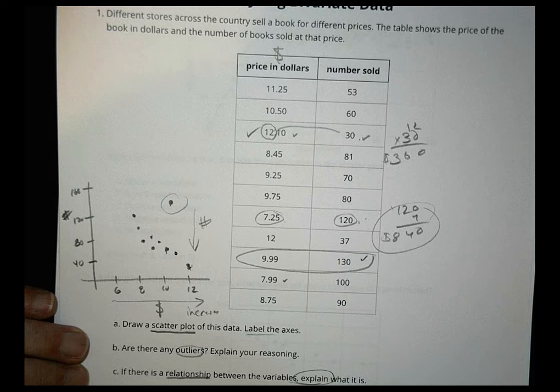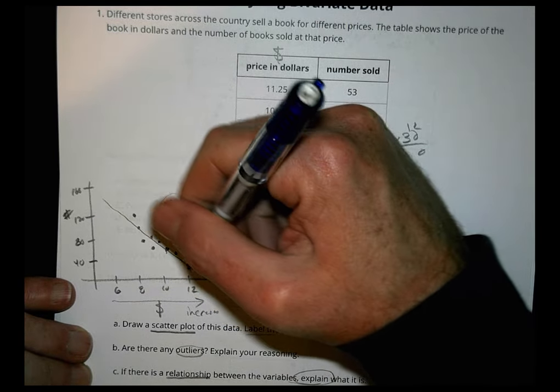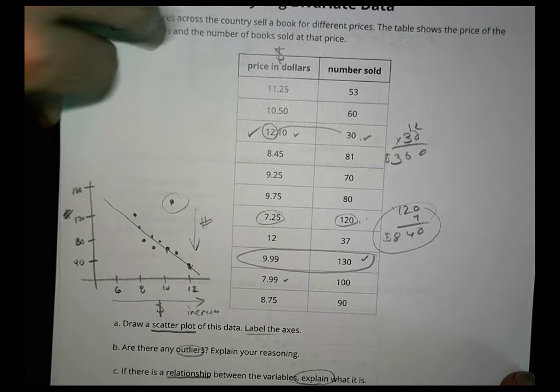Remove the outliers and draw a line. So not looking at that one, we could draw a line something like this, right? And is that a good fit for the data? Yes, it is. And it would show that there's that negative association. No problem at all. Let's look at number 2.